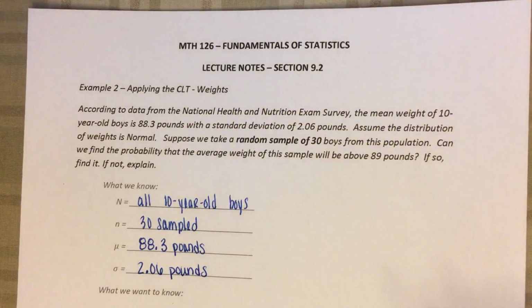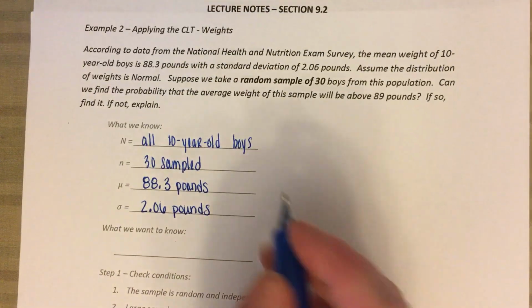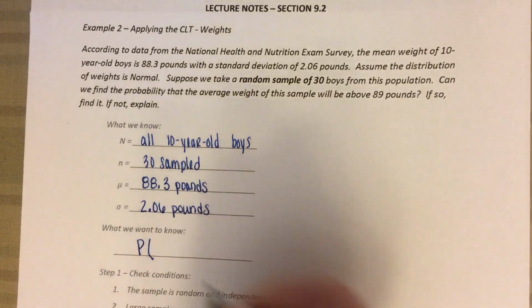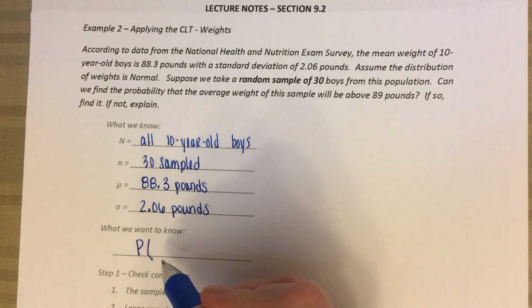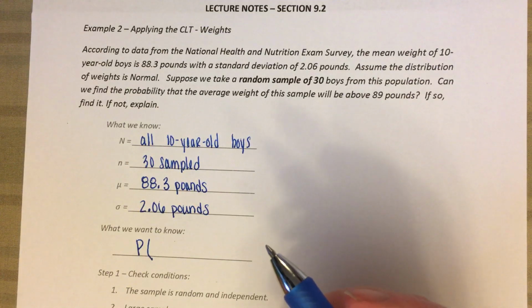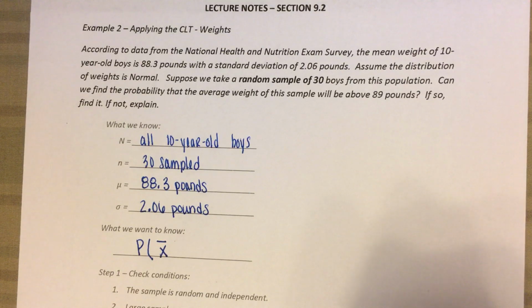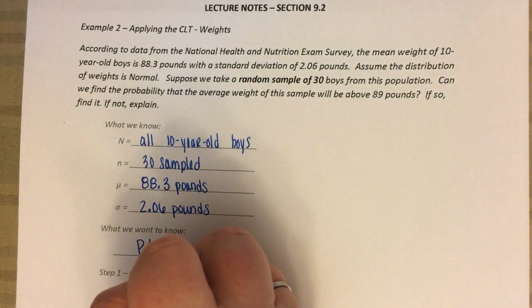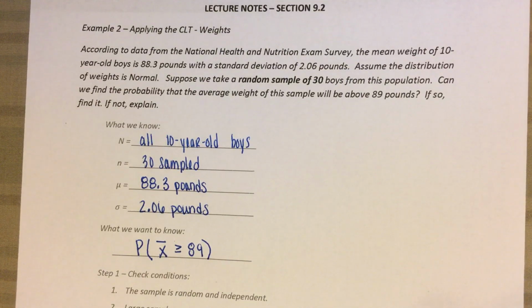All right, thinking back to section 7.3, when we were writing out what we wanted to know, here we used a P for our notation, P being the probability. So what is the probability that the average weight will be above 89 pounds? In section 7.3, we saw P, and then we had a P hat inside. Well, we're not talking about a proportion this time. We're talking about a mean. So this time we're going to put an X bar inside. And this particular question asks, what is the probability that the average weight of the sample will be above 89 pounds? So we're going to use a greater than or equal to, and we're going to use our 89.